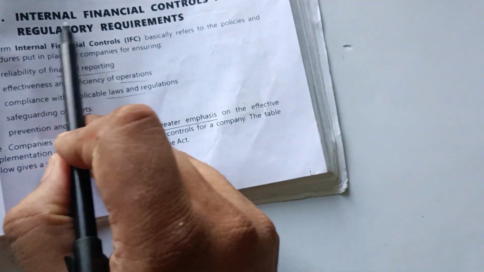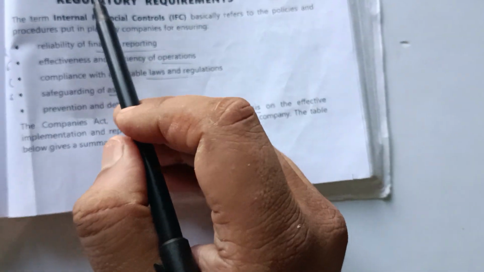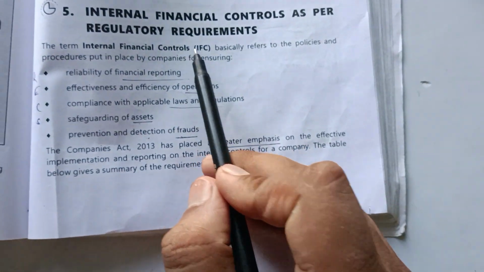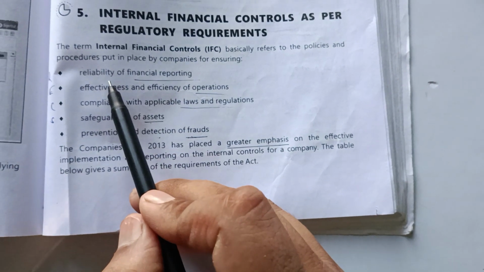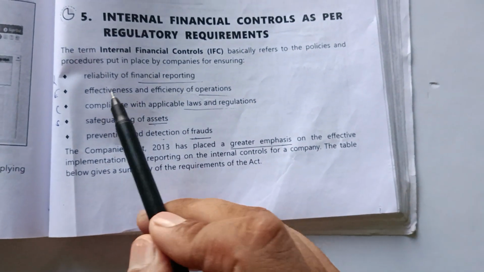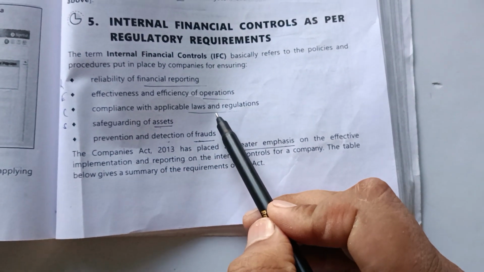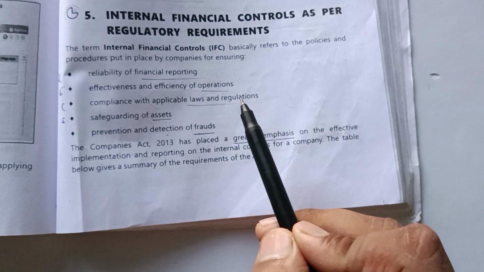Now, how internal financial control as per regulatory requirement is necessary. What do you mean by internal financial control? Internal financial control basically refers to the policy and procedure put in place by company for ensuring reliability of financial reporting, effectiveness and efficiency of operation, compliance with applicable laws and regulation, safeguarding of asset, prevention and detection of fraud.